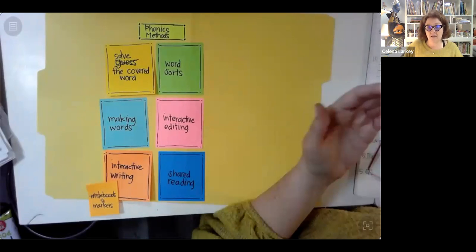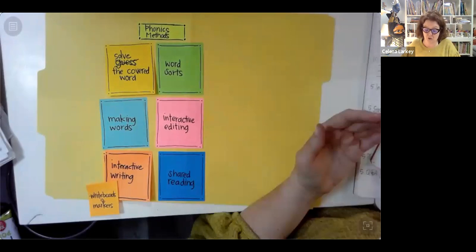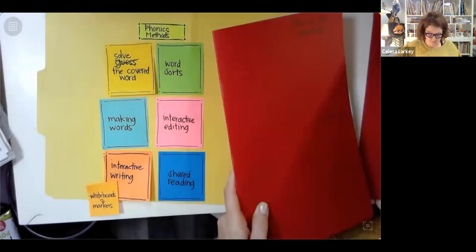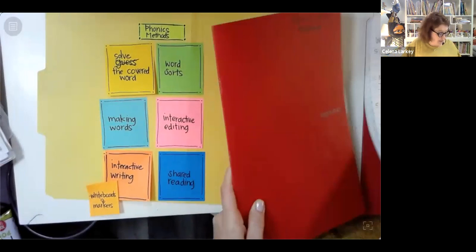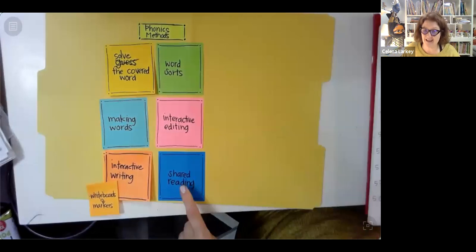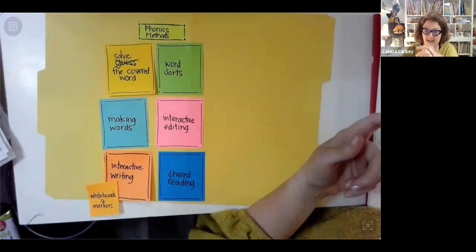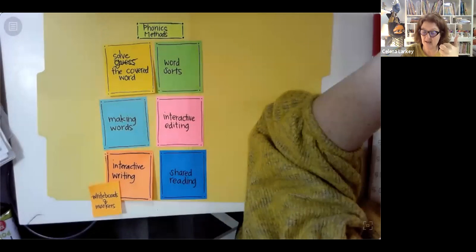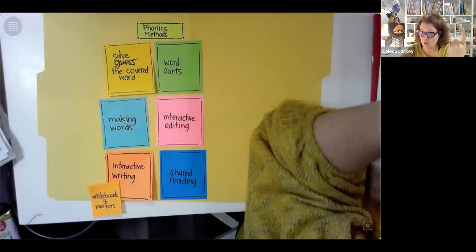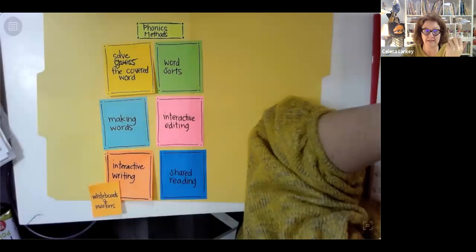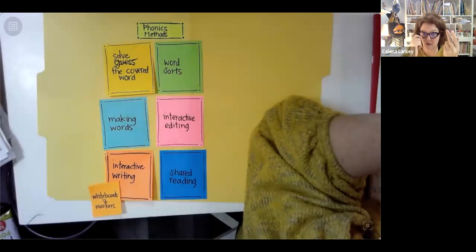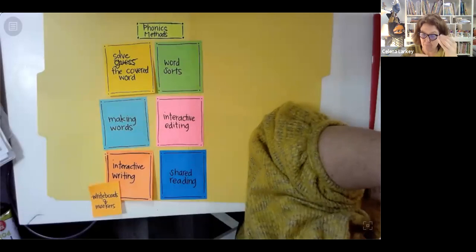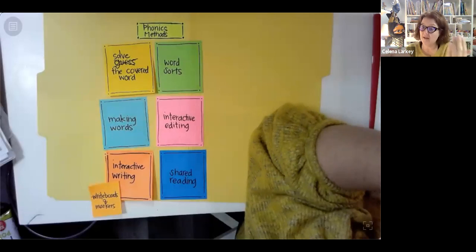So if we are in the long vowel principle and my children are learning about CVCE, then I'm choosing decodable texts, and shared reading is the method I'm using inside of my phonics time to support them in practice: seeing that word, working their way through it, mapping their way through it, naming and talking about the principle or feature, and then employing it or practicing it both as a reader and even as a writer.